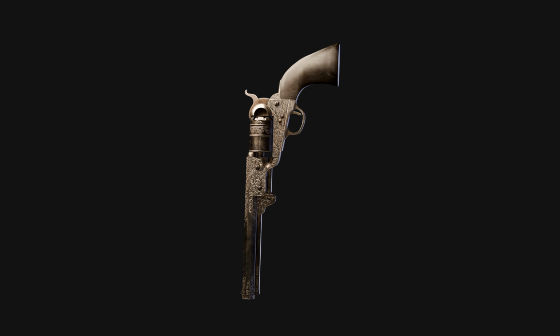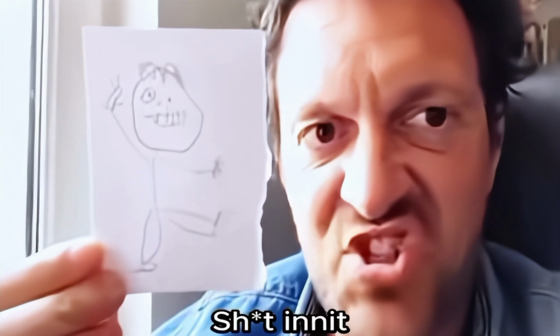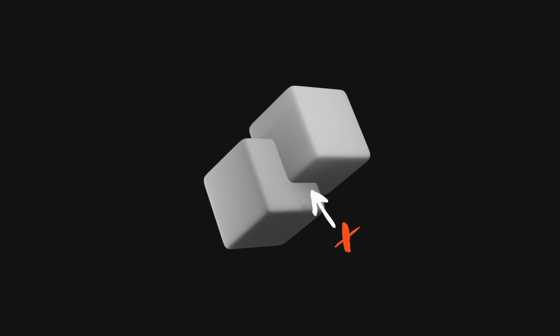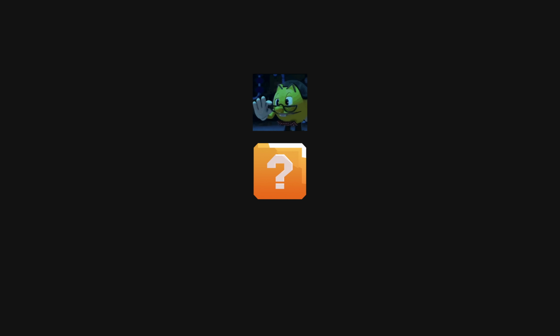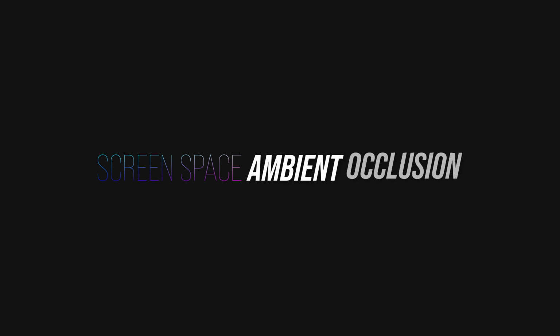But how do we get this? One way is artistically, by painting ambient occlusion maps that will get layered on top of our models, and they will define where that model should be darkened. But my art skills are non-existent, and the crevices between separate objects still lack ambient occlusion. The other way is to get maths and shaders involved, and the most common method for this is a little thing called screen space ambient occlusion.